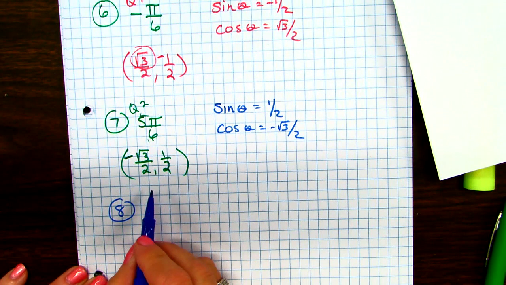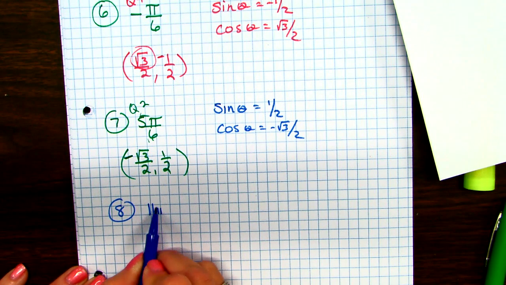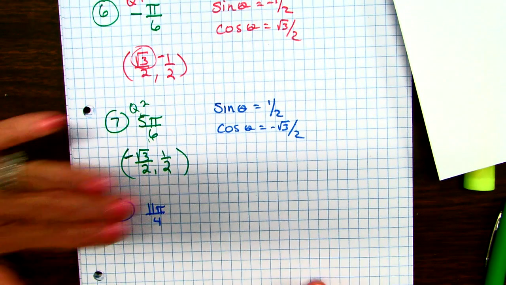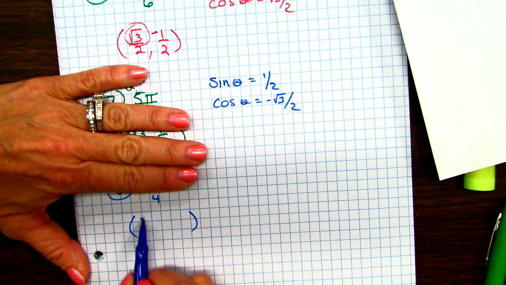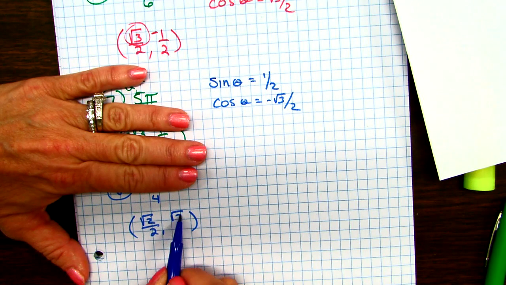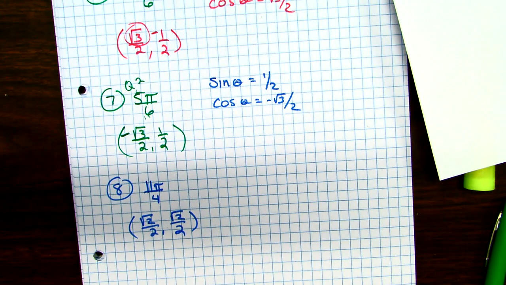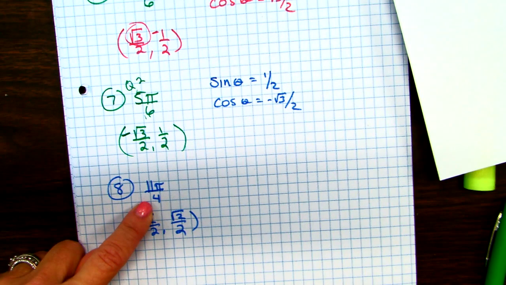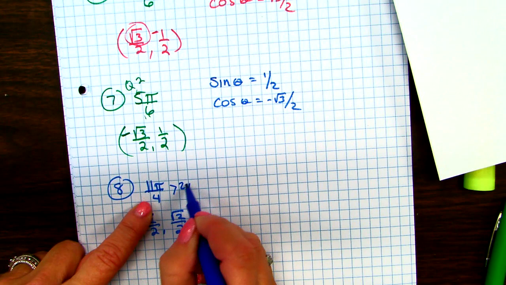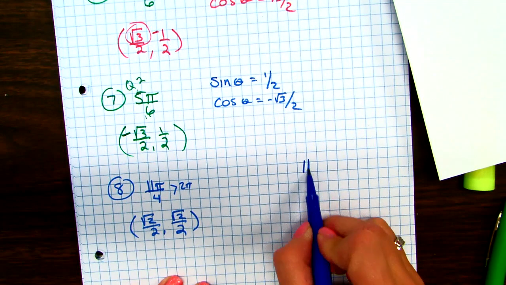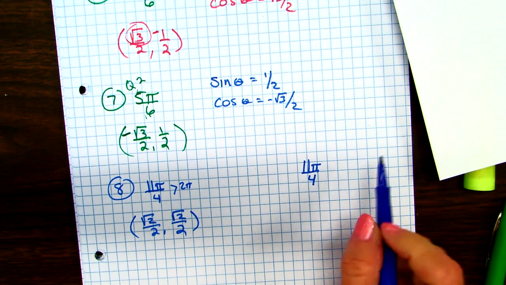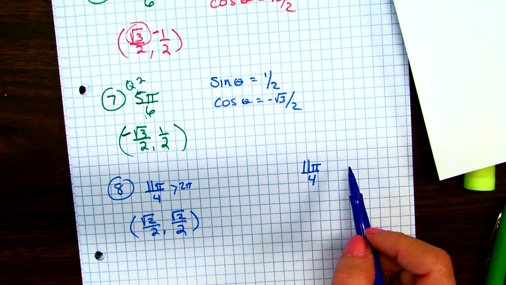I'll just do one more with you, because this one is not on the unit circle. Well, let's not even say that. Let's just start with the denominator. You can do it the same way every time. Denominator of 4 is this guy, right? The numerator is not any of them that I recognize, because this is greater than 2 pi. This is off the unit circle, because 8 pi over 4 would be 2 pi. So I have to find its coterminal angle. And if you remember, coterminal last Thursday was add or subtract 360.